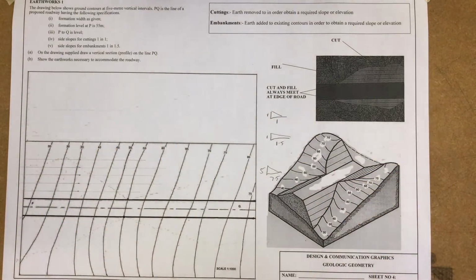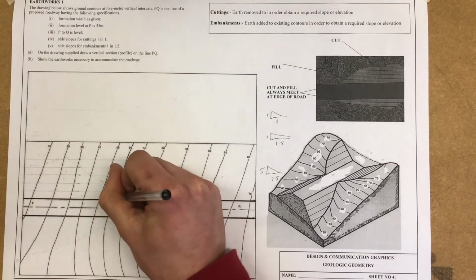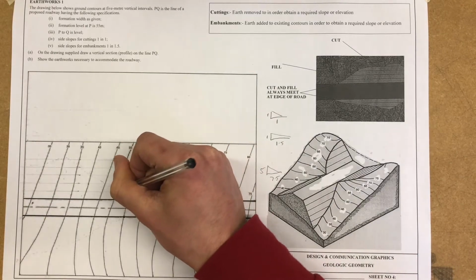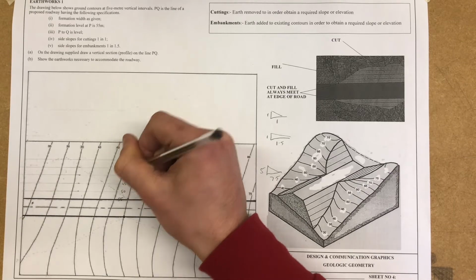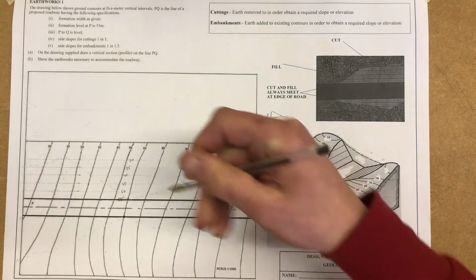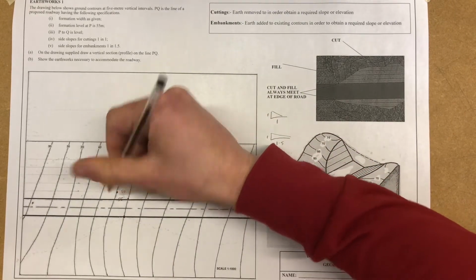Okay, so we have a road here at 55 and we're filling, so we're going up here. So this is going to be 50, 45, 40, 35, and our 30 line. Okay, so basically wherever 50 crosses this, it gives the contour. There's one there.